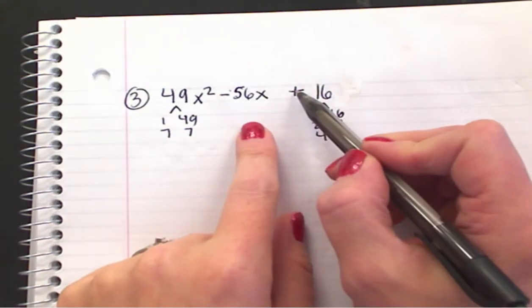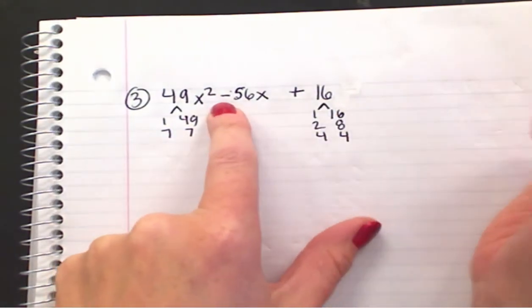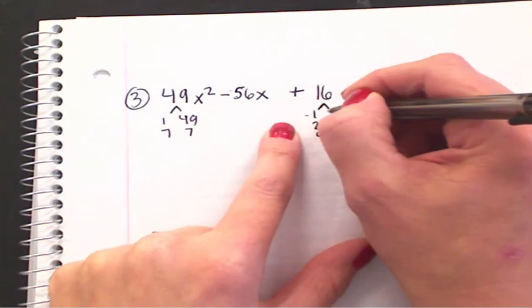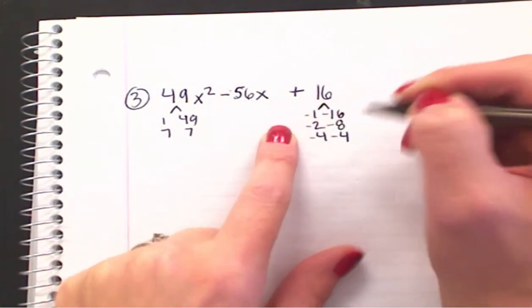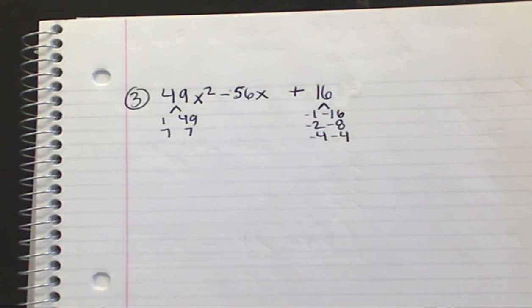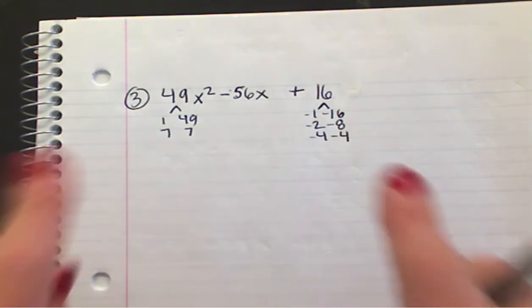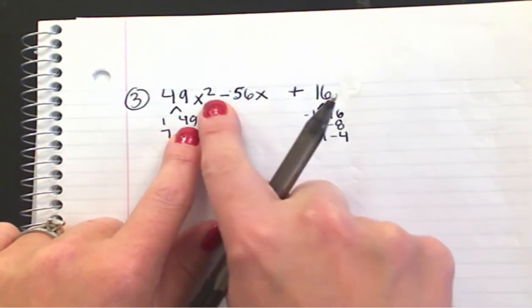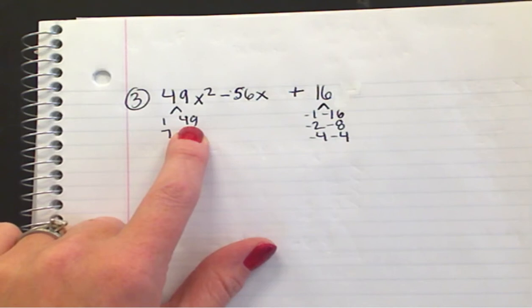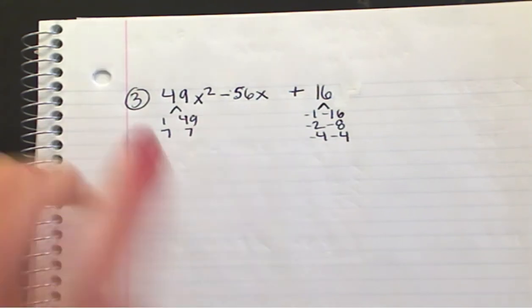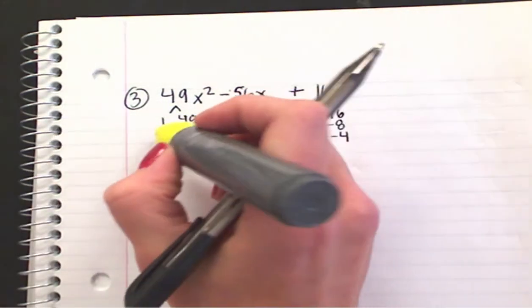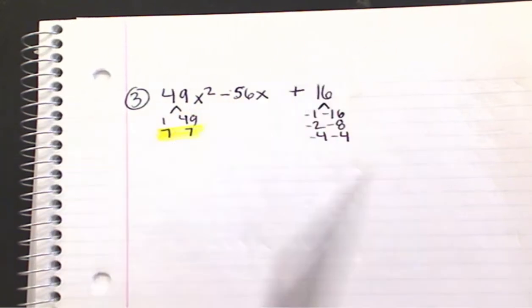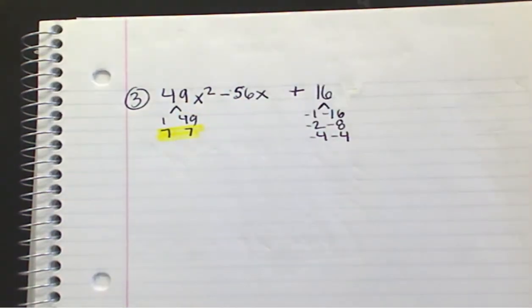First thing I notice is that I have to multiply to a positive and add to a negative, which means both of these numbers need to be negative. You can start wherever you want with trying, okay? I don't really want to multiply any of these numbers by 49 because I think they're going to be too big. And so I'm going to start with 7 and 7. Okay, I'm going to start here. There's no reason that says you can't start at the bottom of your list instead of the top.